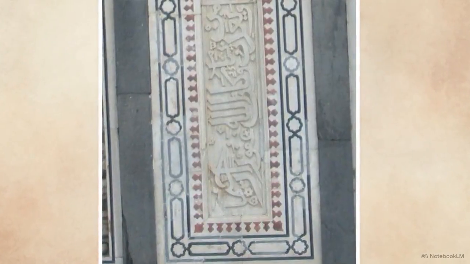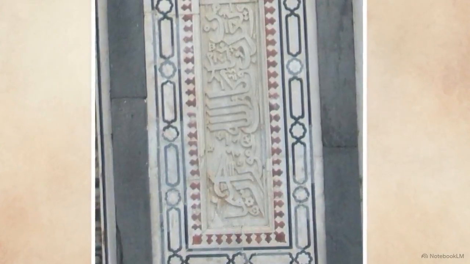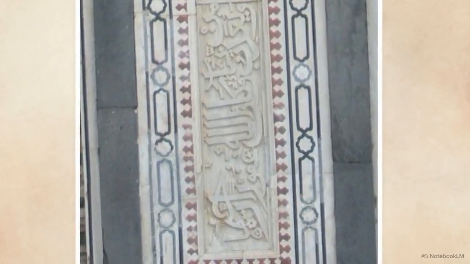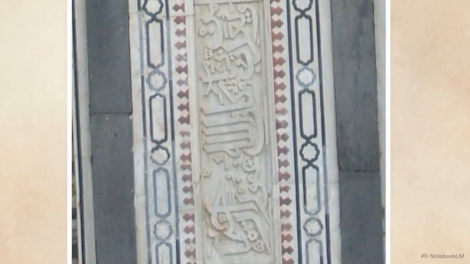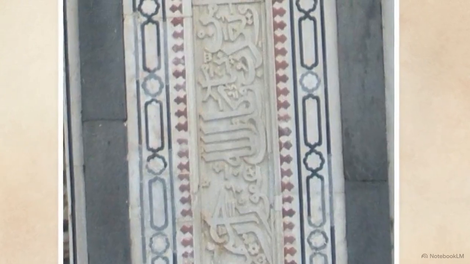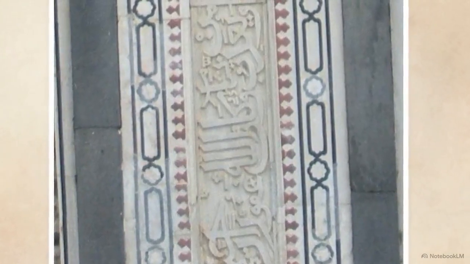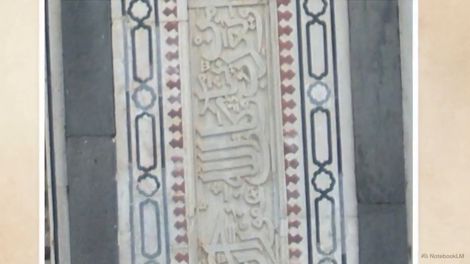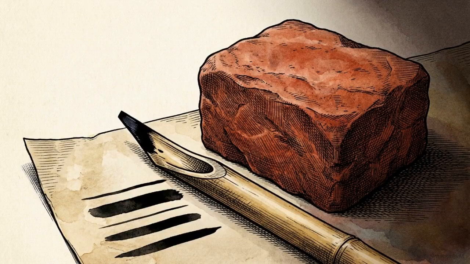We see early attempts at visual contrast, like this vertical white marble panel, where the carved text is framed by a darker geometric border. Despite the craft, the artisan remains hidden. The calligrapher for this monument is entirely unknown. At this stage, architectural calligraphy is constrained by horizontal scripts and anonymous craftsmanship.